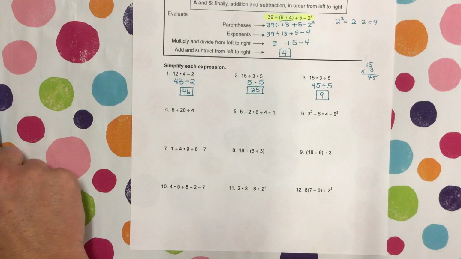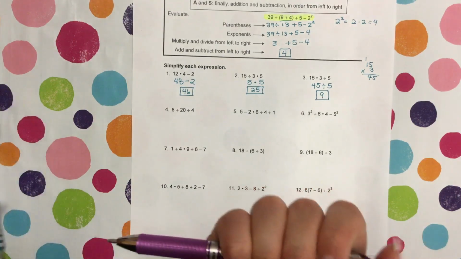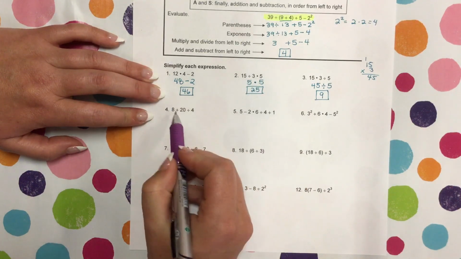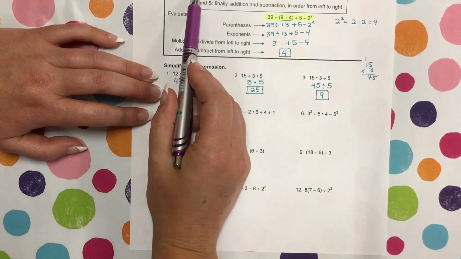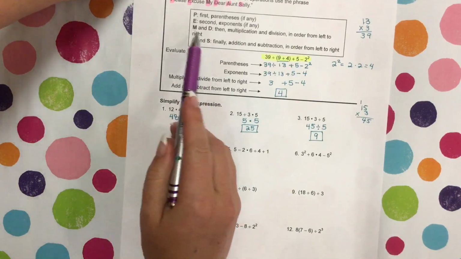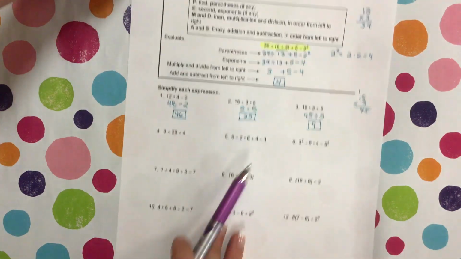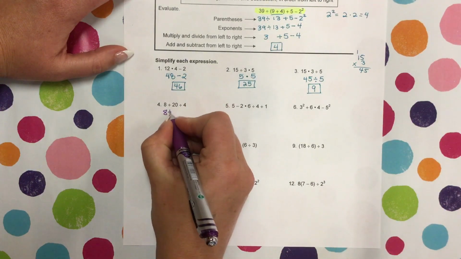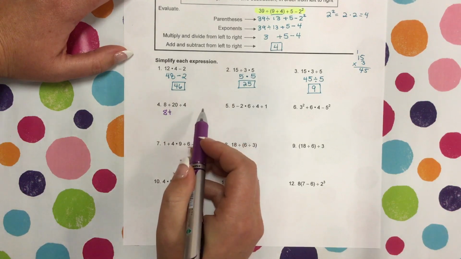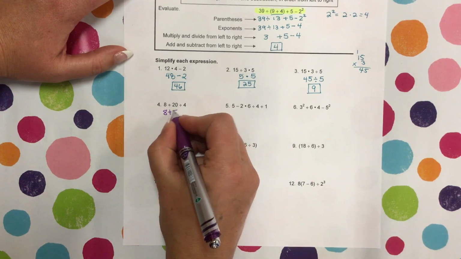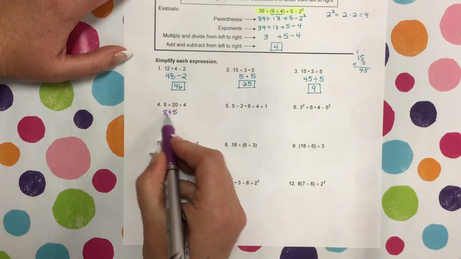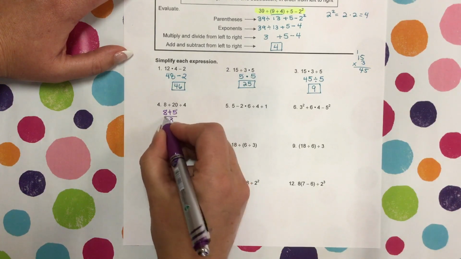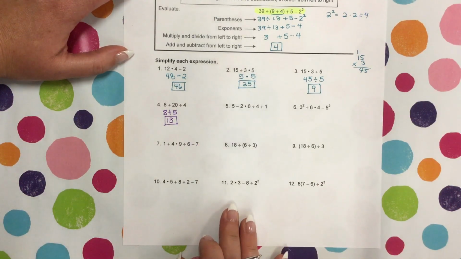Let's see here. I'm going to switch up my colors of pens. Let's try out purple. So we have 8 plus 20 divided by 4. Now we have addition and division. And if we look up here, multiplication and division are above addition and subtraction. So we do the division first. We have to follow the order. So we're just going to rewrite this. 8 plus 20 divided by 4. 4 goes into 20 5 times. And then we're left with 8 plus 5, which is 13. Perfect.